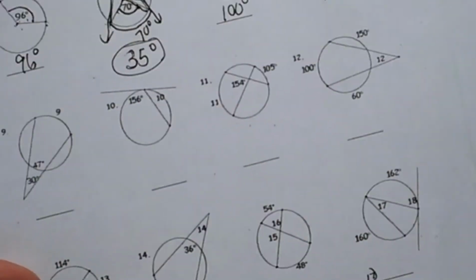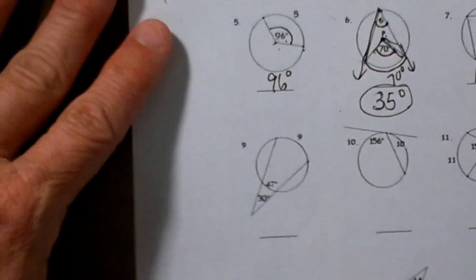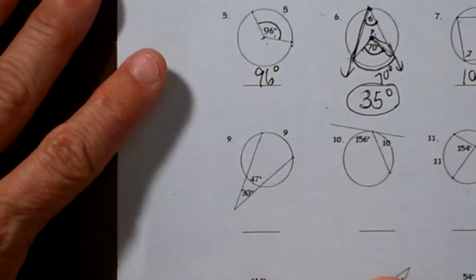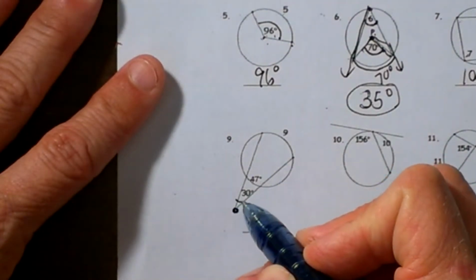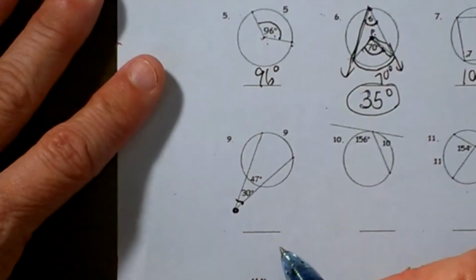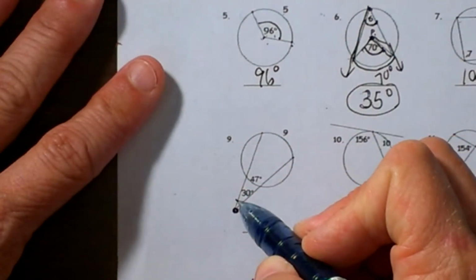Okay, let's jump over here to number 9. Again, I'm going to have to move this up for us so we can slide this paper around. Sorry about that. Number 9, we have an angle on the outside. So the rule for this one is what? We've got a big arc and a small arc and an exterior angle.